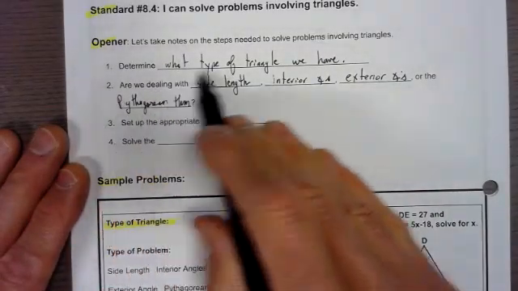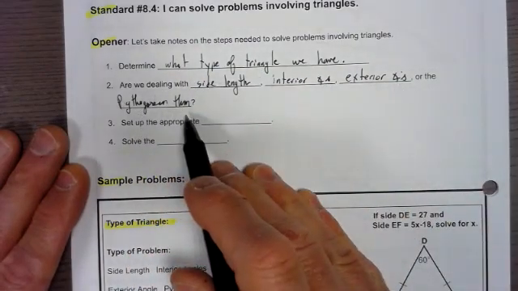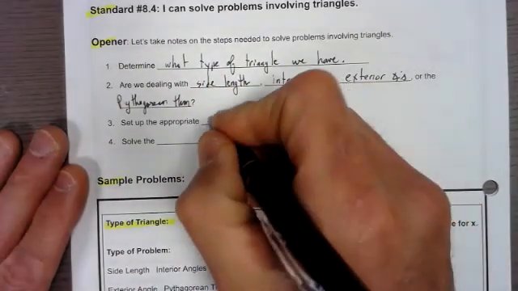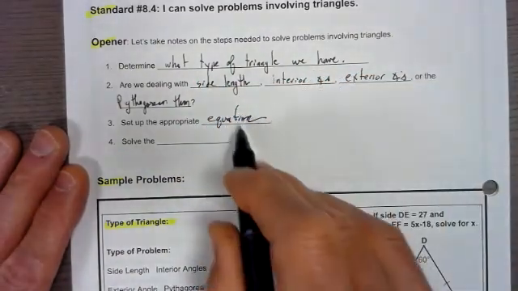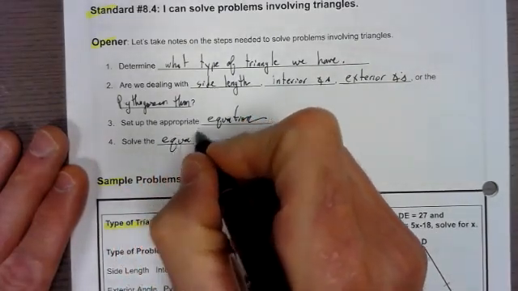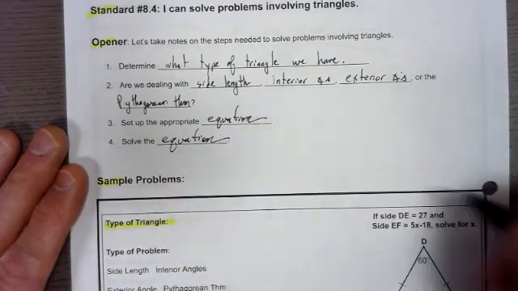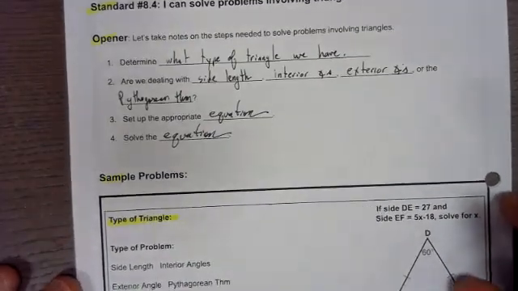Now, step 3, after we figured out what type of triangle we have and whether or not we're dealing with any of these particular styles of problems, we're going to set up the appropriate equation. After we've set up the appropriate equation, we are going to go ahead and solve the equation. Okay, so that's the 4 steps that are involved in every single problem that we're going to be working on today.